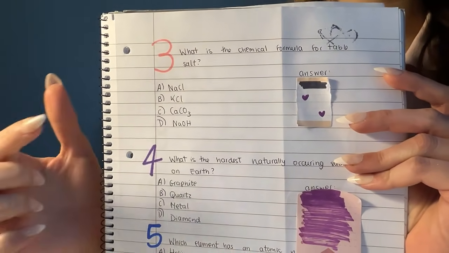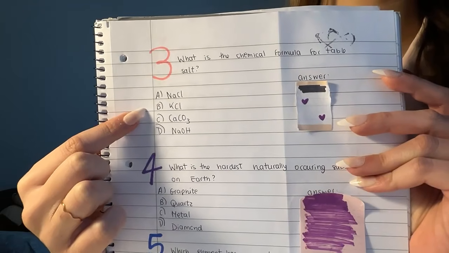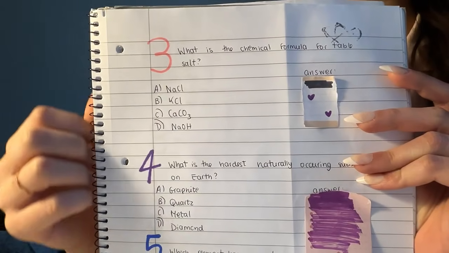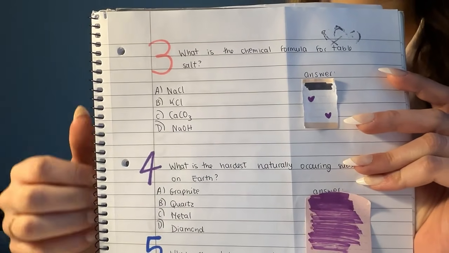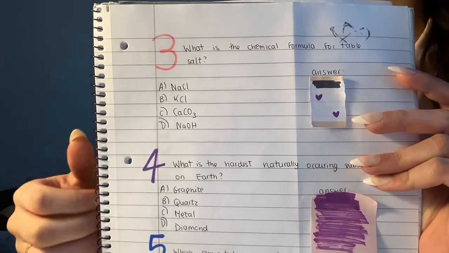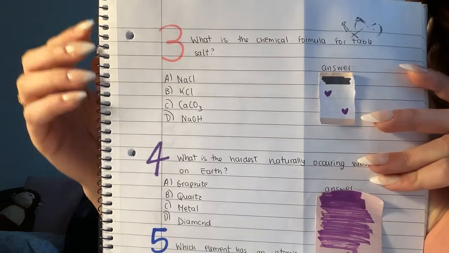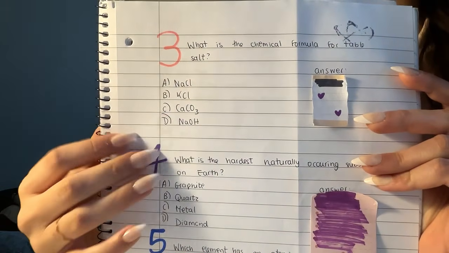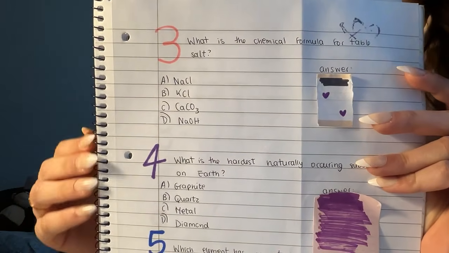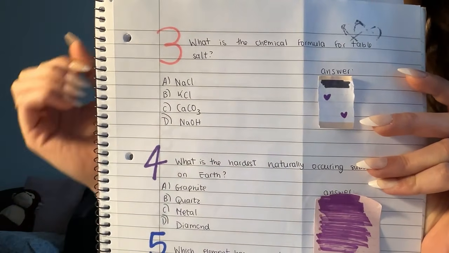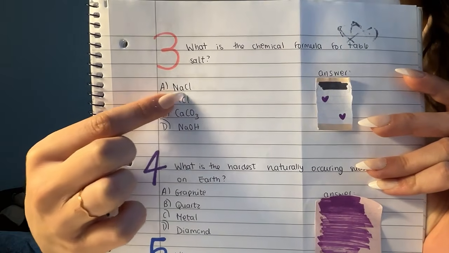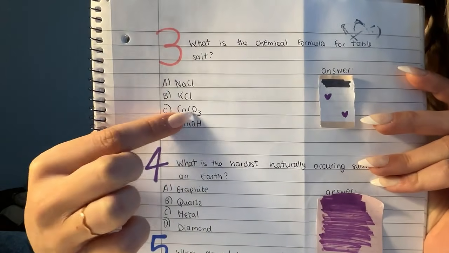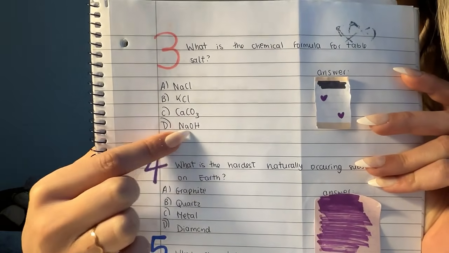Table salt. Is it A, B, C, or D? What's your guess for question number 3? Table salt. What's the chemical formula? So A, NaCl, B, KCl, C, CaCO3, or D, NaOH.